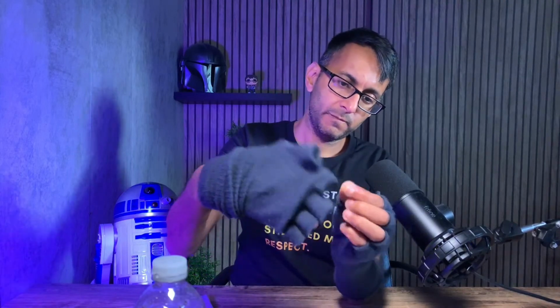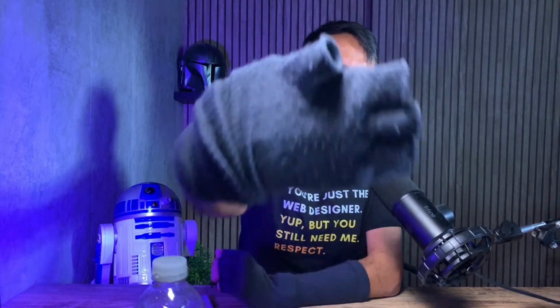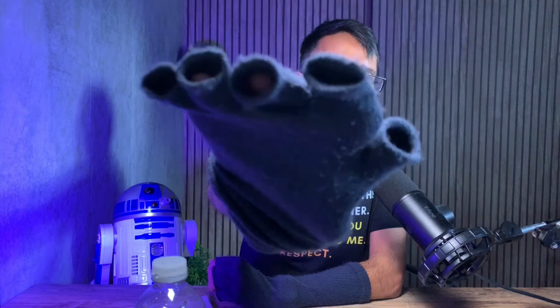What am I wearing? These are just gloves. Look, these are just gloves. They're gloves. And the great thing about them is they are literally just gloves, but they have this extended bit on, and it is quite cold today in England.